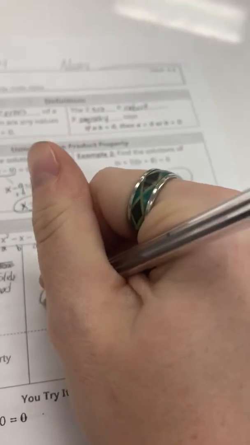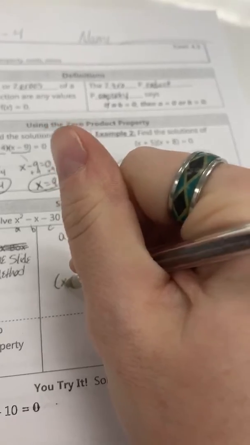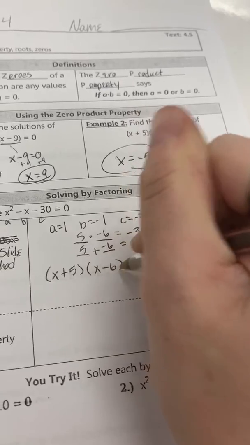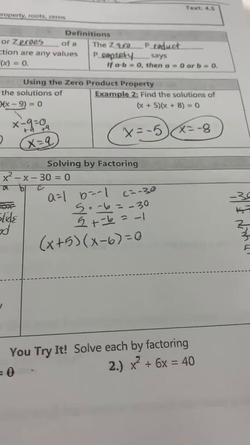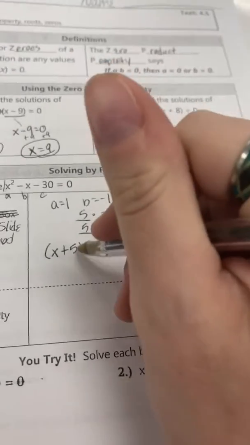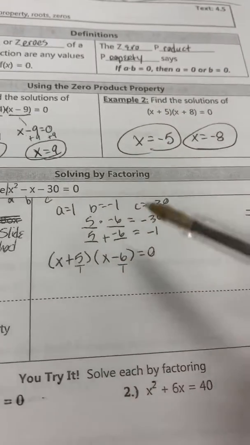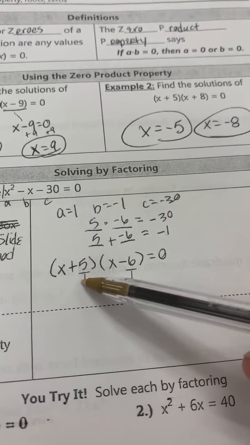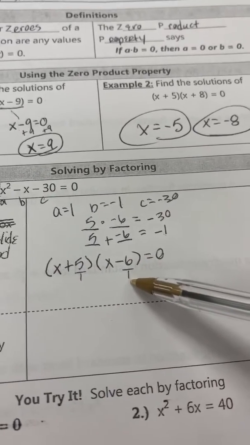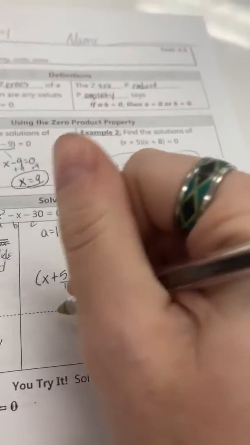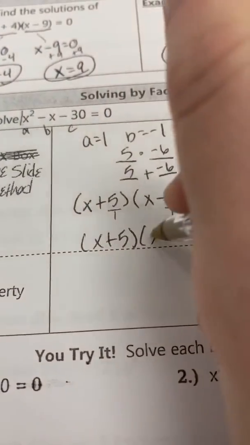So those go in the parentheses with that x. I'm going to write the x plus 5 and x minus 6 still equals 0. We have to take that first coefficient, which is 1, and put that 1 down here. Remember, you have to check and make sure that those fractions can't simplify. But 5 divided by 1 is still just 5. 6 divided by 1 is still just 6. You don't really need to worry about that. So I'm just going to rewrite it without those 1s because they don't matter.